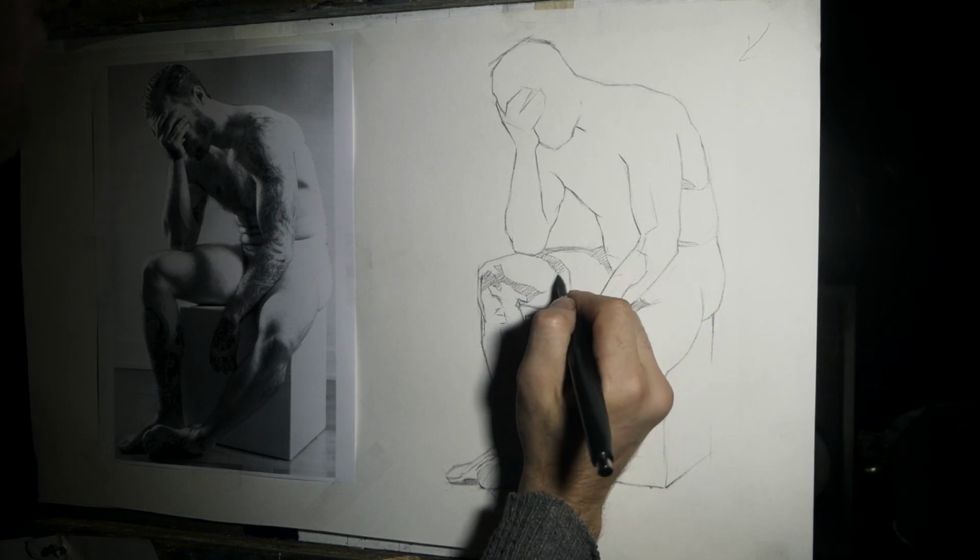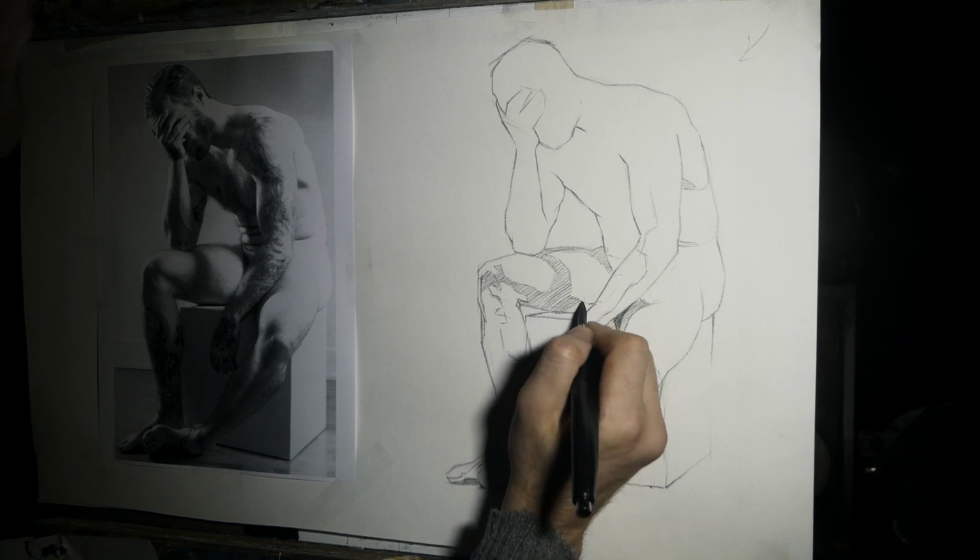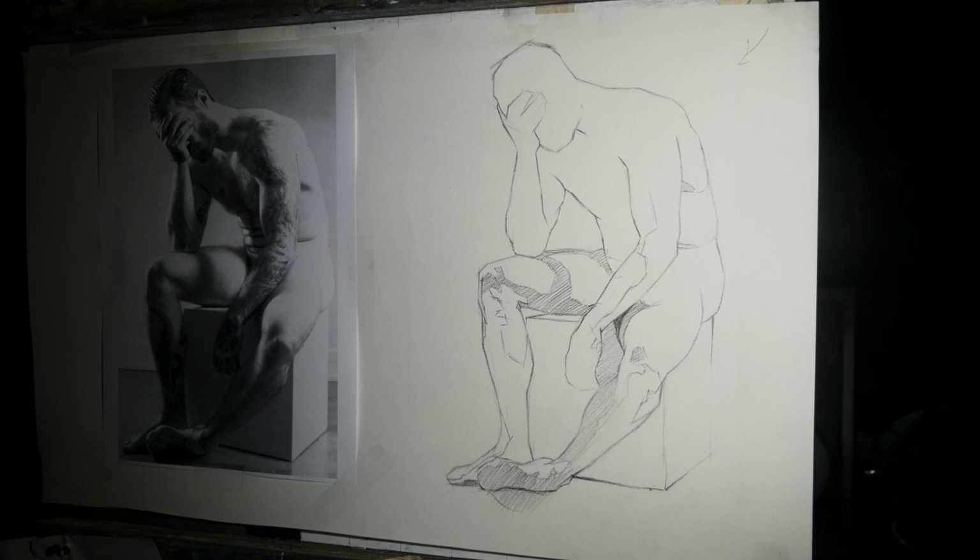set of interlinking shapes, but you'll find the more you practice this sort of thing, the easier it becomes to create these sorts of shadow maps.